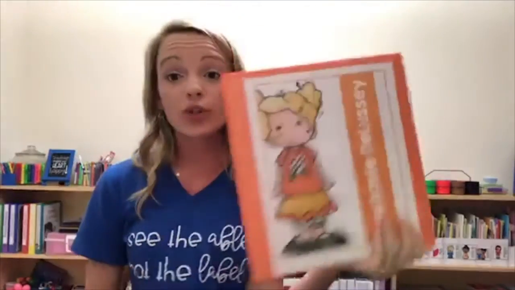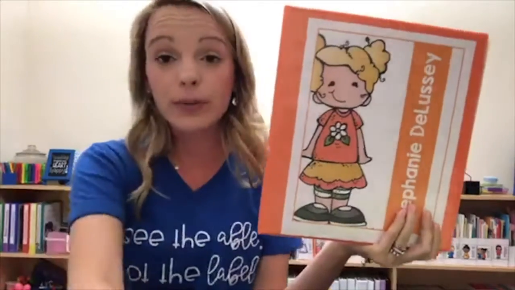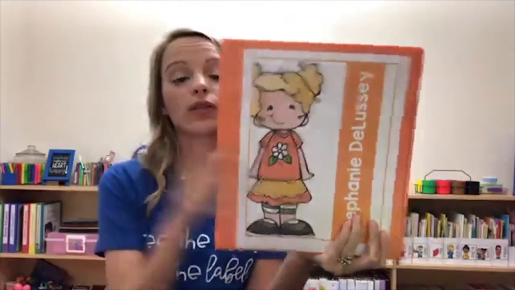So let's pretend it's time for an IEP meeting. It is time for an IEP meeting. You're not scrambling because you have your color-coded binders, okay? So I have color-coded binders in my classroom. So when I have an IEP meeting, I know I can grab Stephanie Delasi's binder off. She's orange, I'm ready to go.